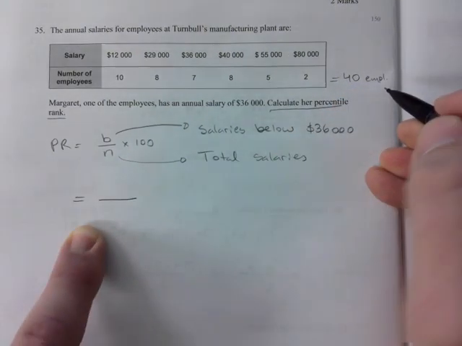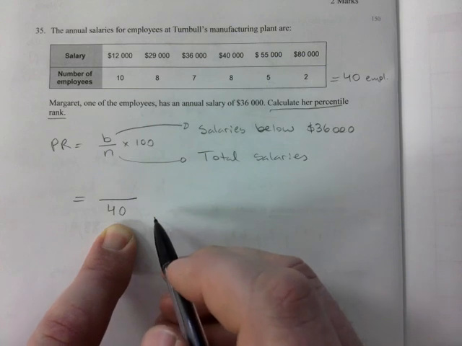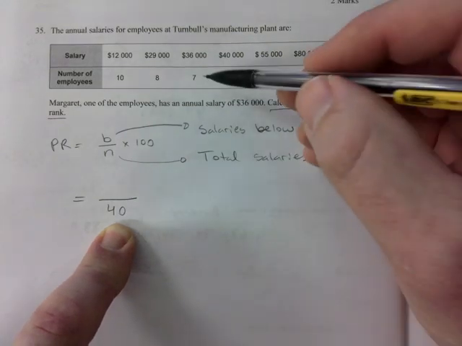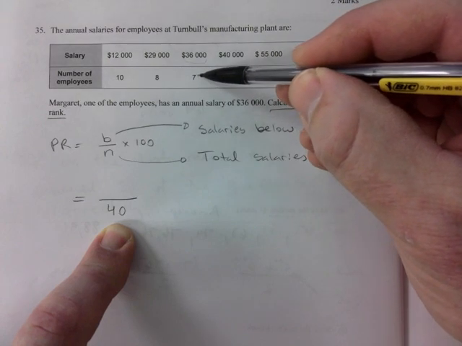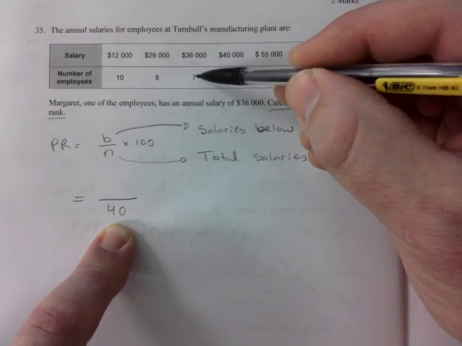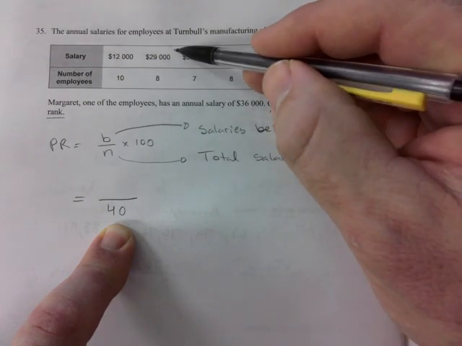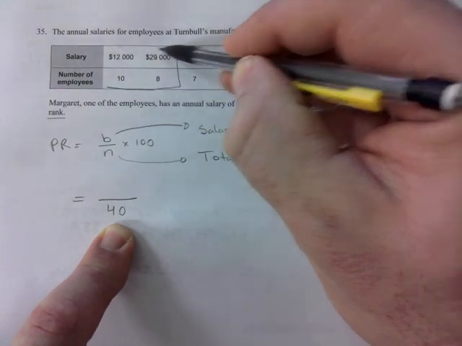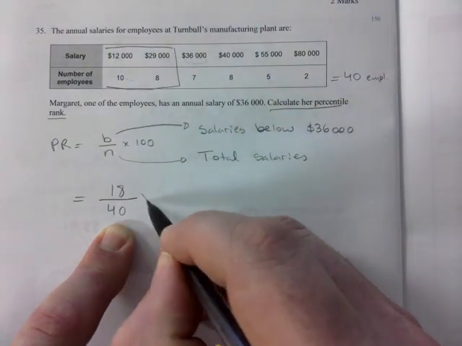So you're considering 40 salaries. And where's 36,000 is right here. So you do not consider 36,000, right? There's 7 employees that make that much. You do not count them. You count everything below. 18, yes. Times 100.